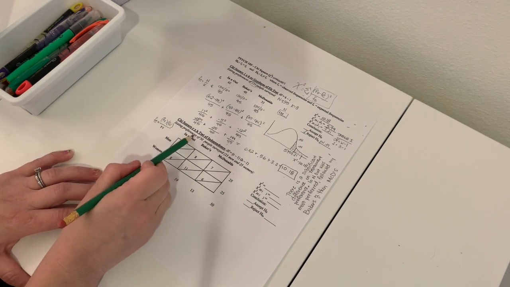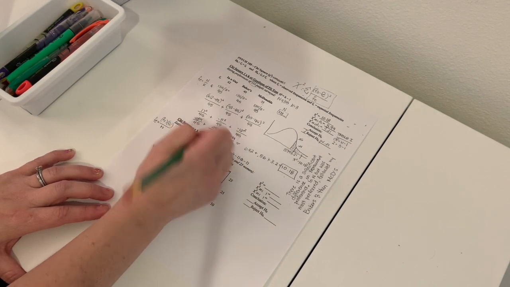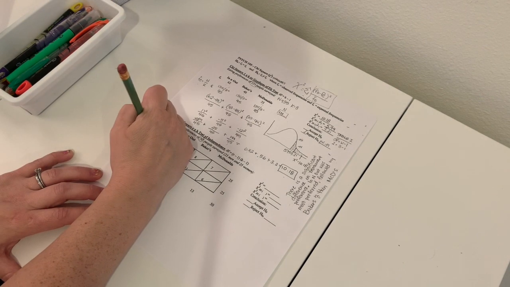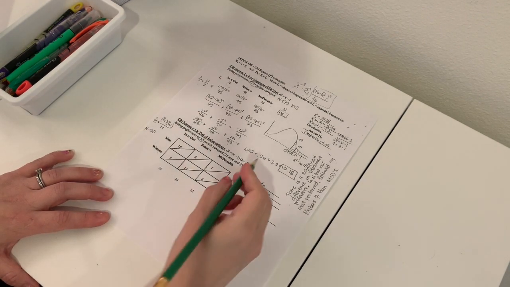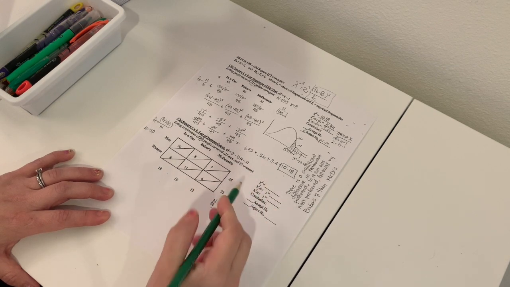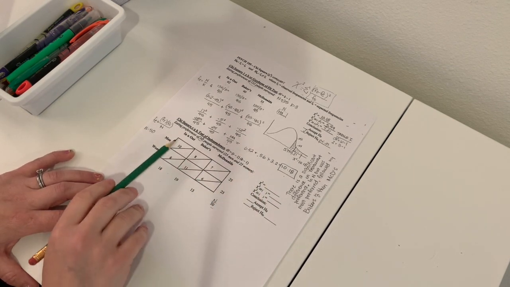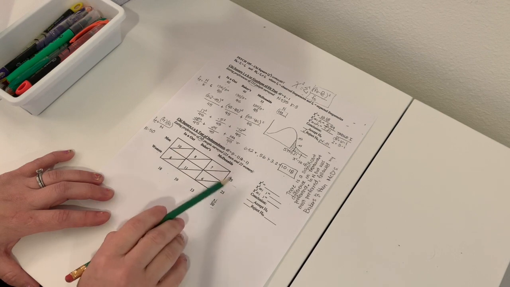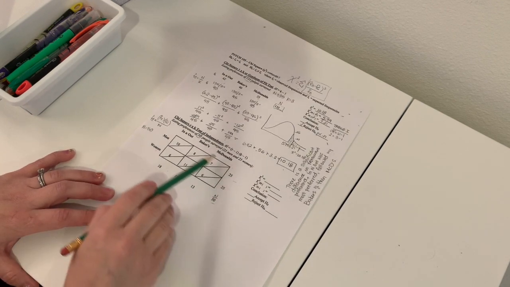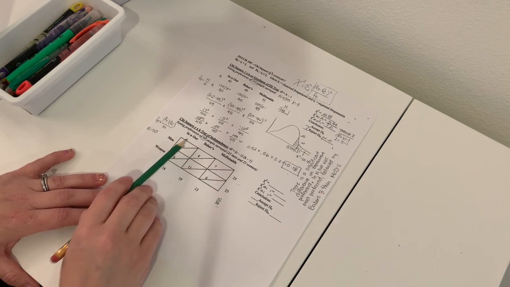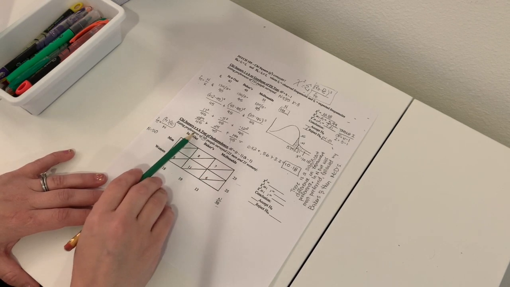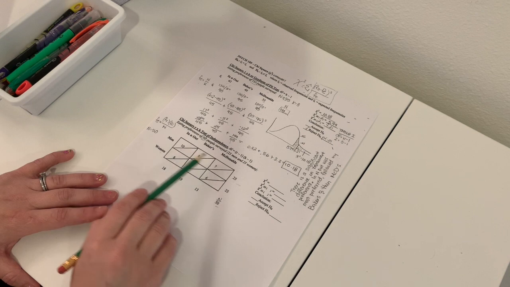So it says eating preferences of 50 people were surveyed. So I know my N is equal to 50. And then also over here is my N. And so I'll notice that these values here on the outside of, this is a contingency table. And so each cell here is telling me how many people preferred the restaurant and their gender.